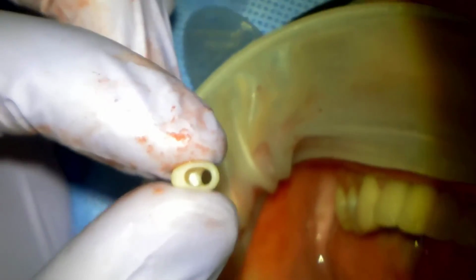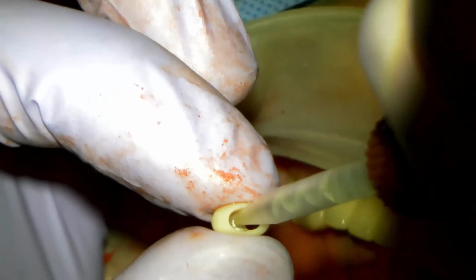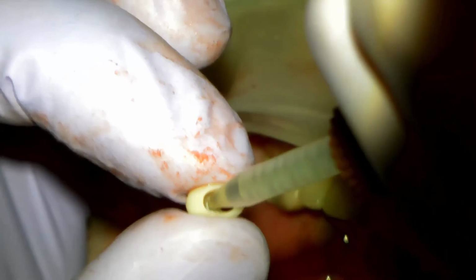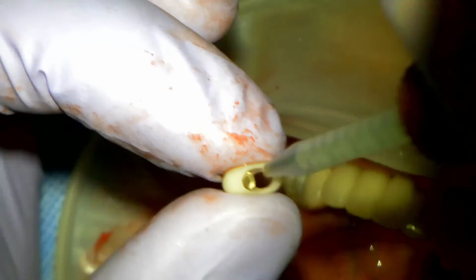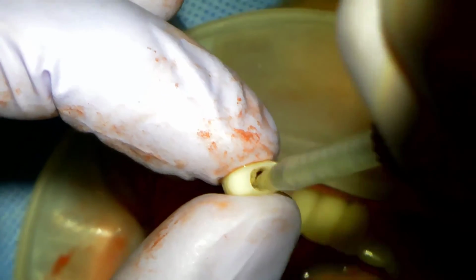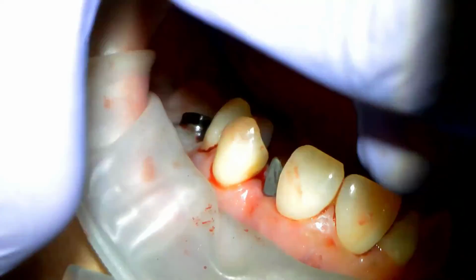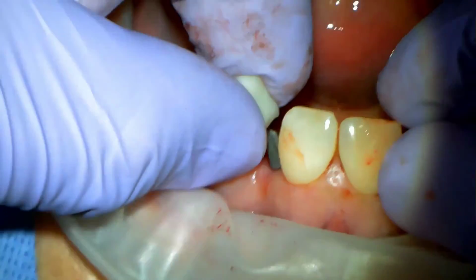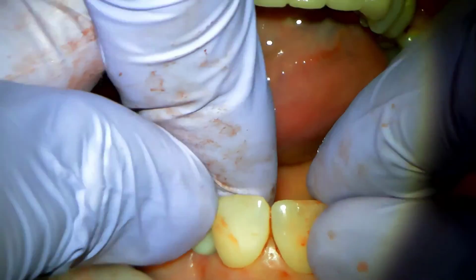Here's our temporary crown. I'm going to go ahead and put some temp bond clear in here. I'm a little bit liberal with this, knowing that a lot of it will just spill out of our screw access hole. But we will do a good job cleaning that up.